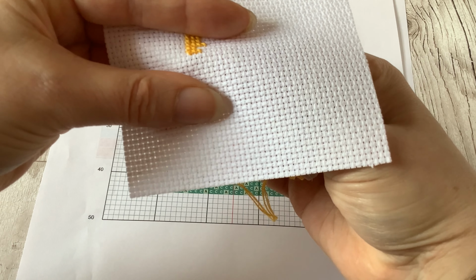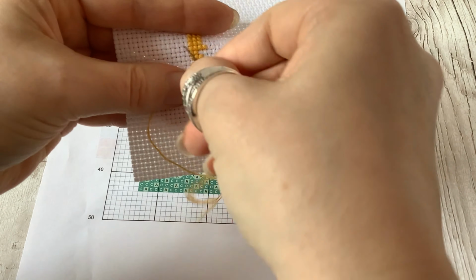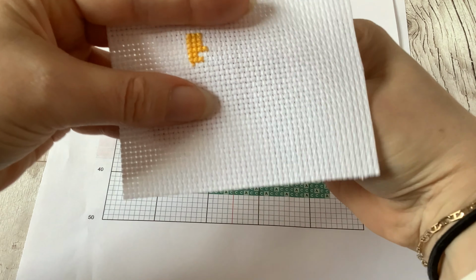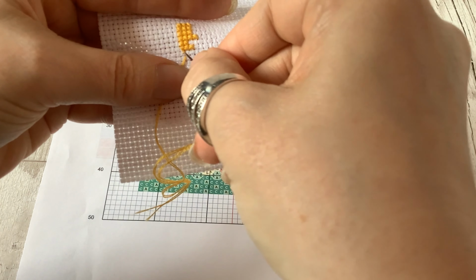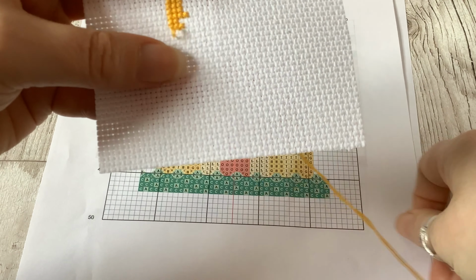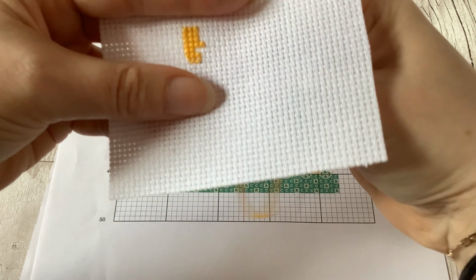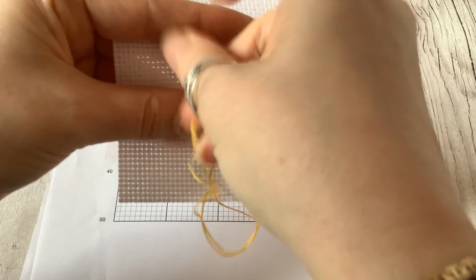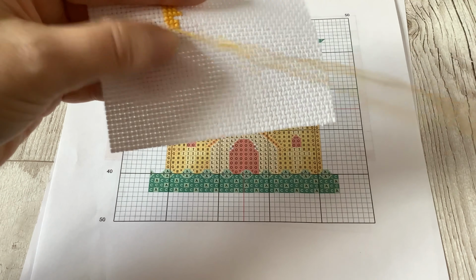So I would come up in the middle like so, and down to make my 1/4, and then I would do the 2 full stitches. 1, and then cross back. So I've done all my stitches travelling to the right and then all my stitches travelling to the left.